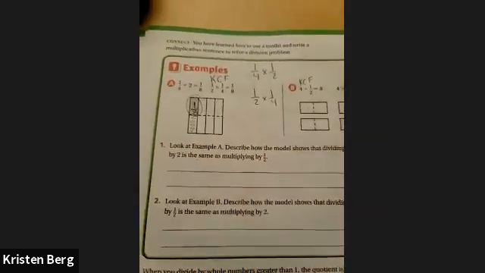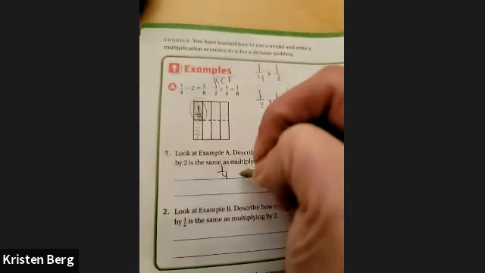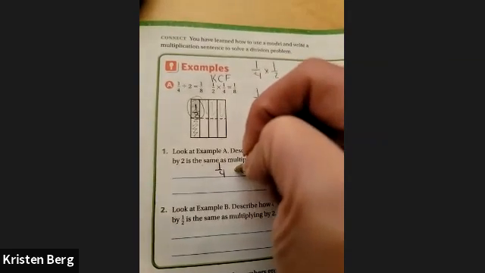So describe how the model shows that dividing by 2 is the same as multiplying by a half. Well, see, 1/4 over here is cut 2 ways.